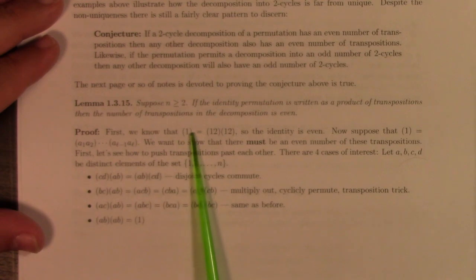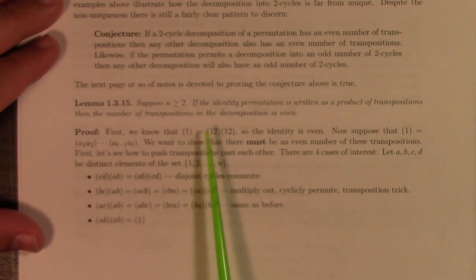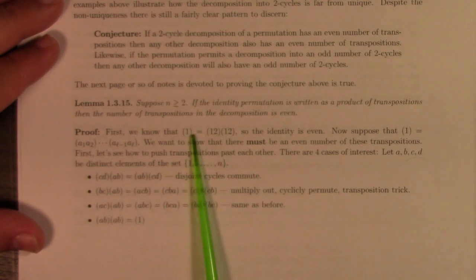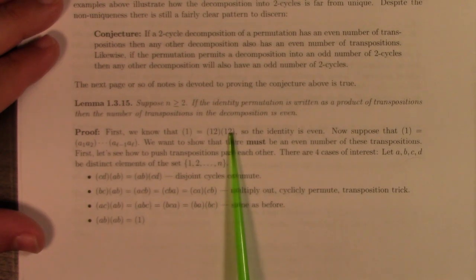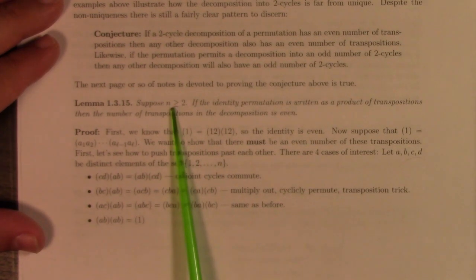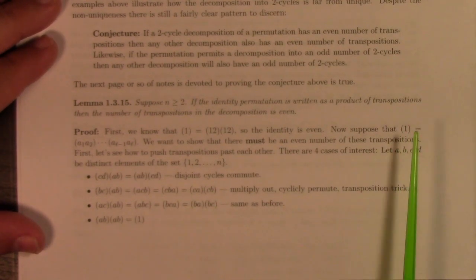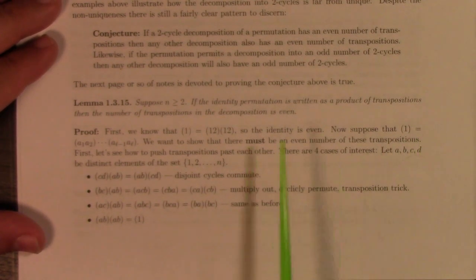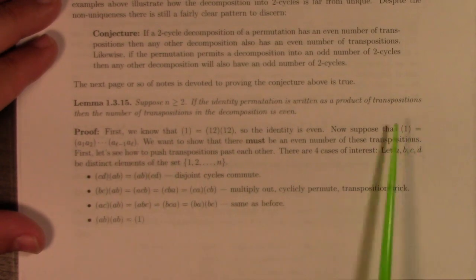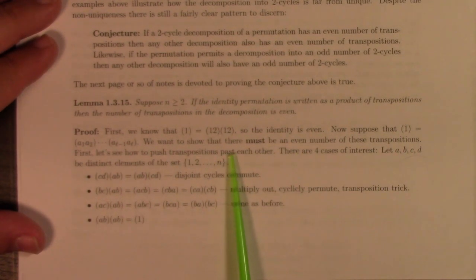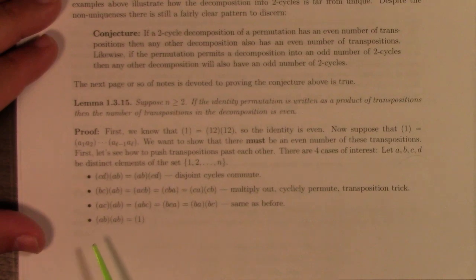All right, first of all, the identity can be written as a product of an even number of transpositions, because we can write 1 as (1 2)(1 2). That's always possible for n greater than or equal to 2. There it is. Now let's suppose we have some other decomposition of 1 into a product of 2-cycles. Then we want to show that there must be an even number of these transpositions.